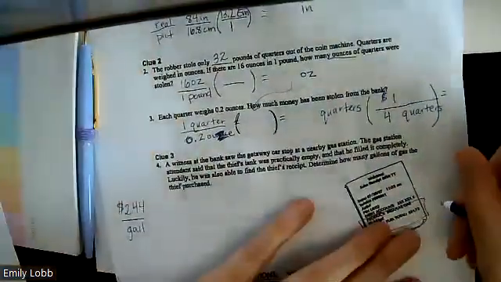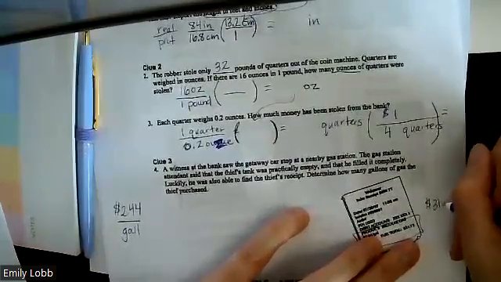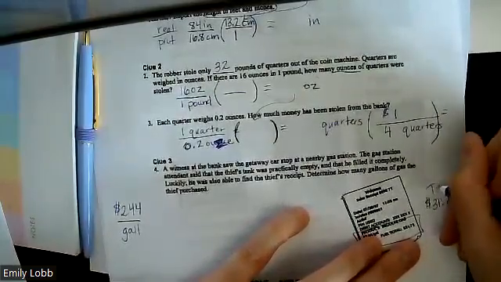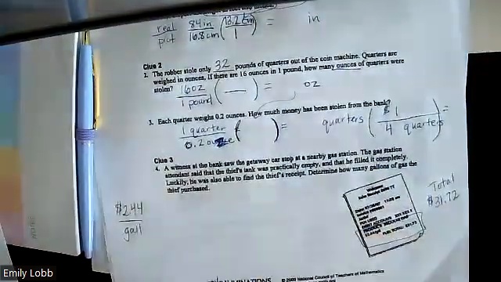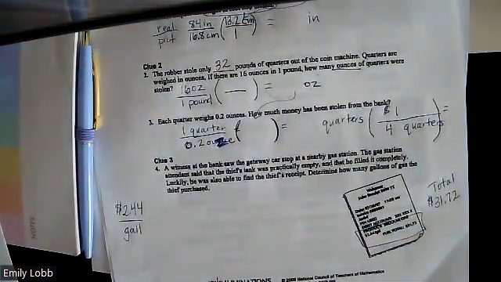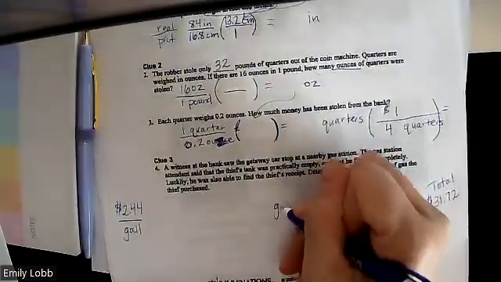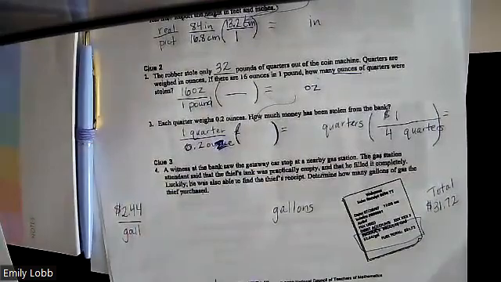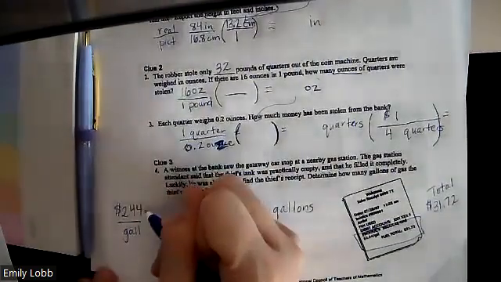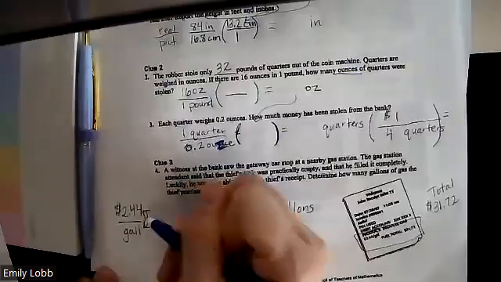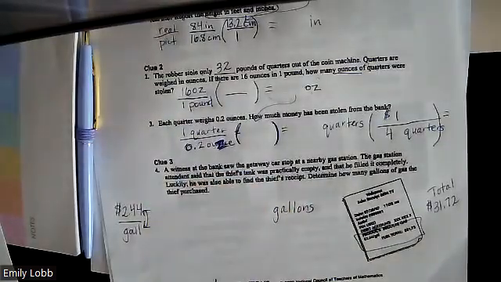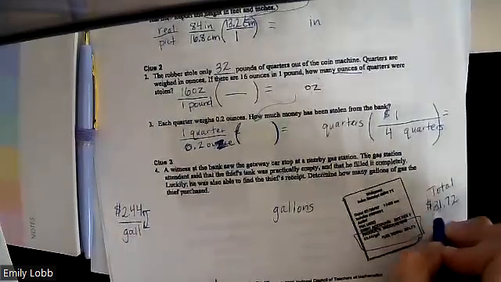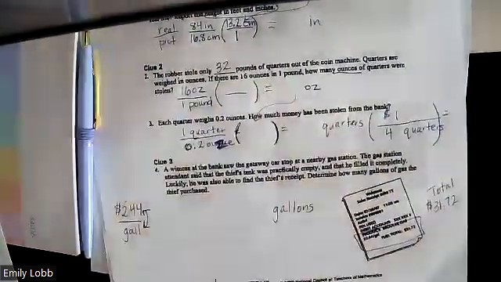And we know the total was $31.72. So we really want gallons. Can I change this so that gallons are on top? Of course. Just flip it around. So then if I multiply it by dollars, the dollars will cancel out.